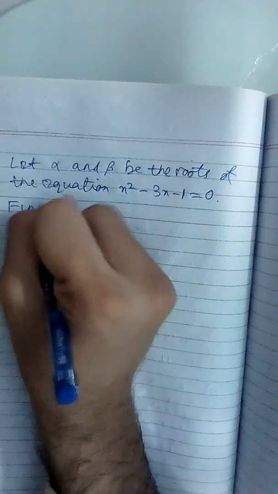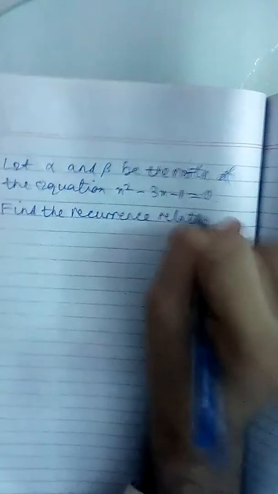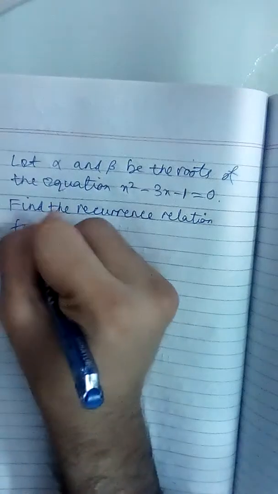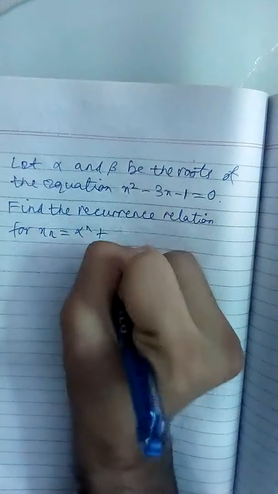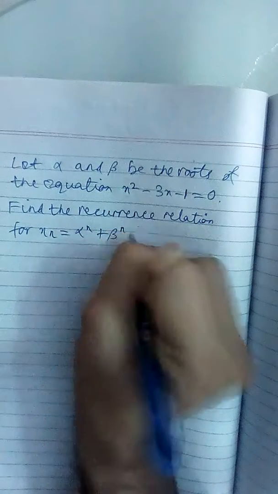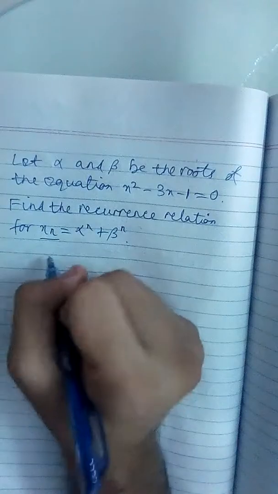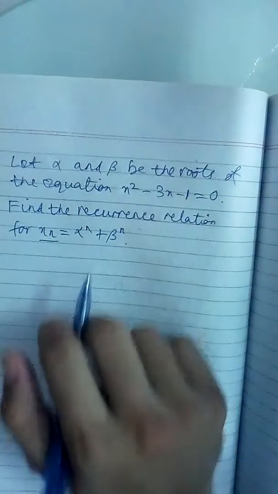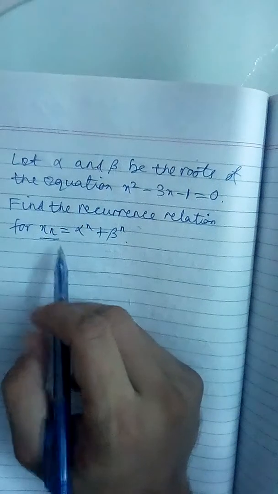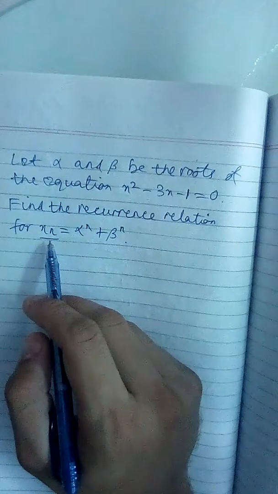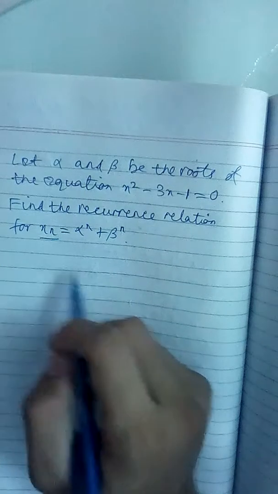Find the recurrence relation for xn = αⁿ + βⁿ. So we have to form a recursive formula for this. We have to express the next term in terms of the previous two terms.